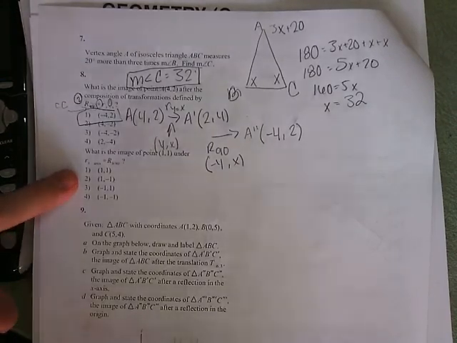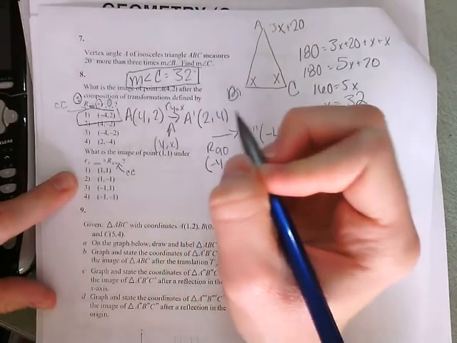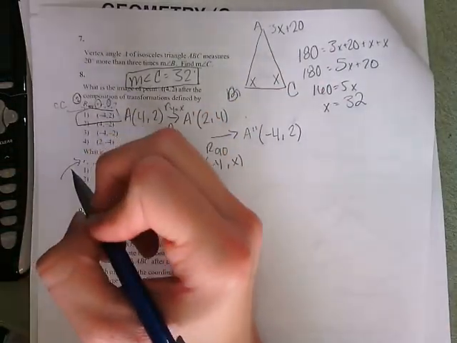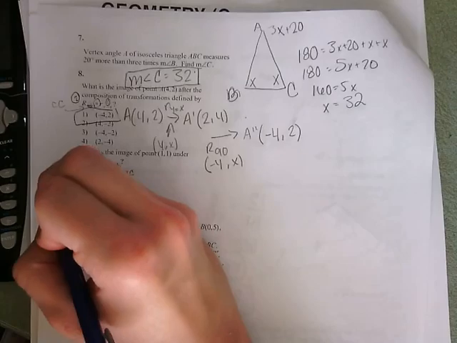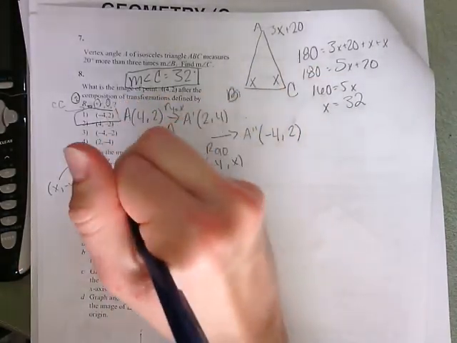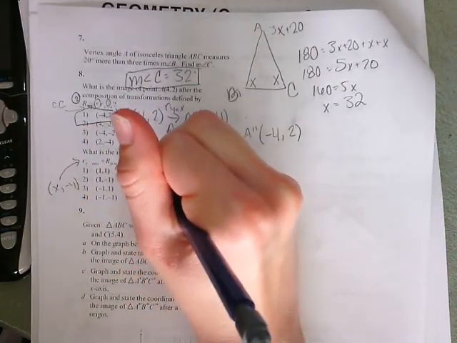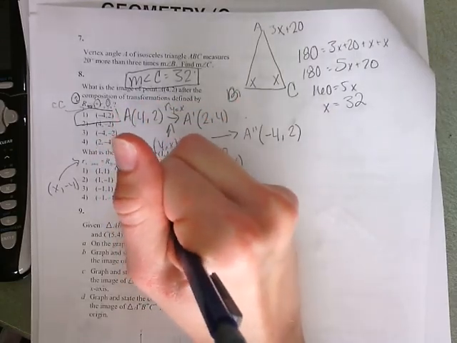Now the second one, same thing, we're rotating this first 90 degrees counterclockwise, then we're reflecting over the x-axis. So our rule is when we reflect something over the x-axis, we change the sign of the y. All right, so we have point 1, 1. We want to rotate it 90 degrees. Again, same rule, so negative y, x.